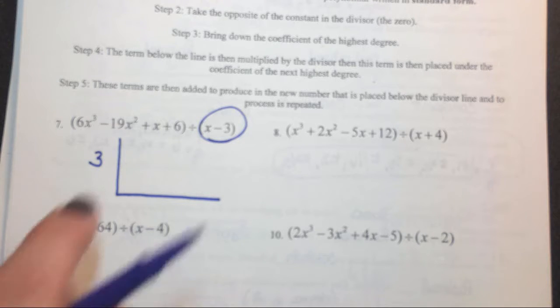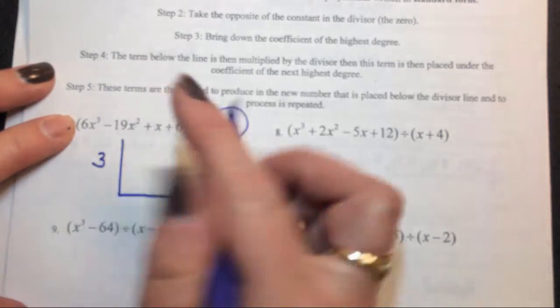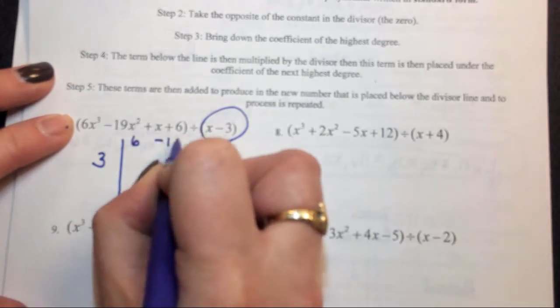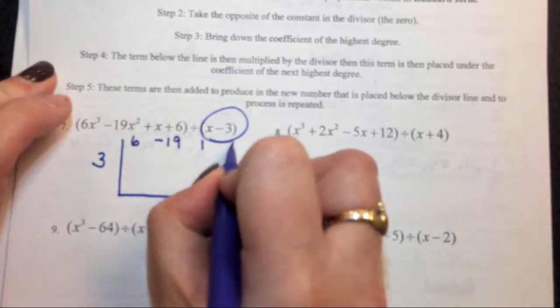In other words, start with the largest degree for x and put all the exponents in descending order. So now what you're going to do is line up the coefficients from the first polynomial. So I'm just going to take the 6, write the minus 19. By the way, what's the number in front of x, even though it's not written? 1, and then a 6.